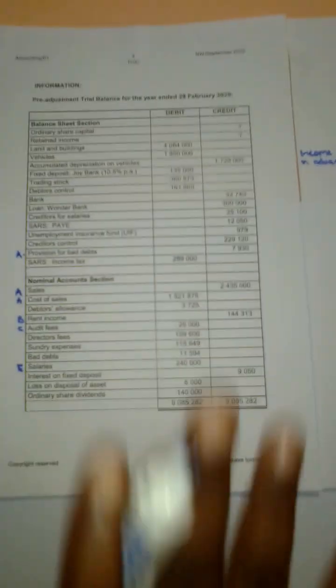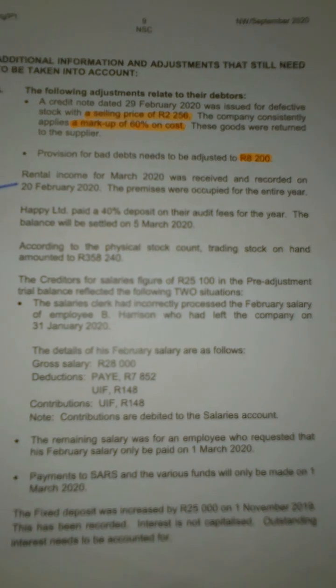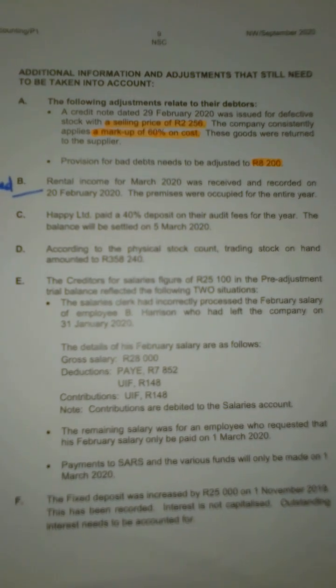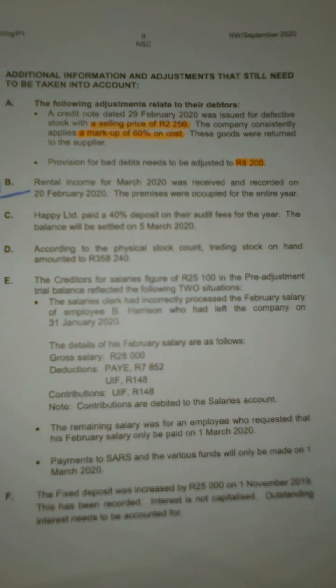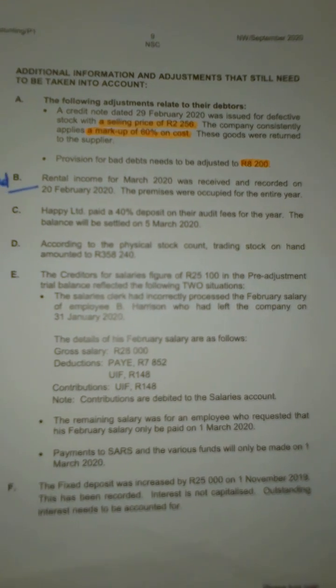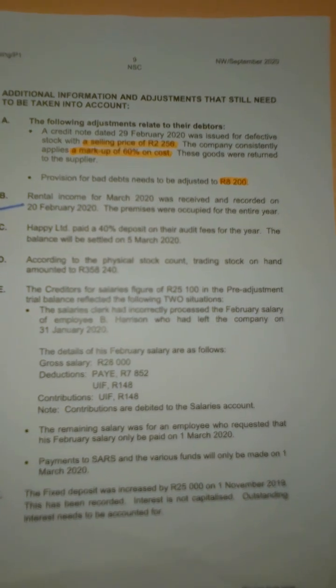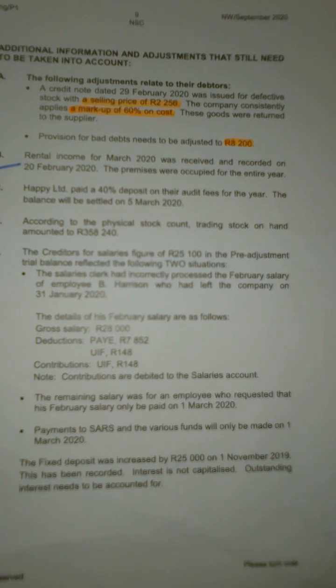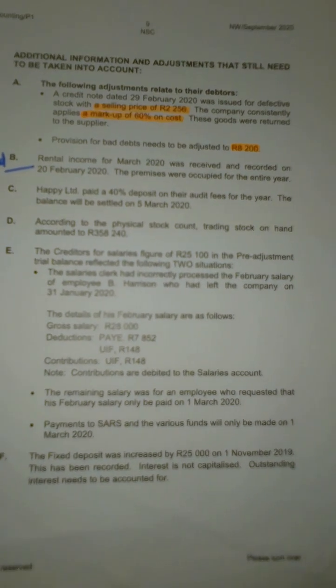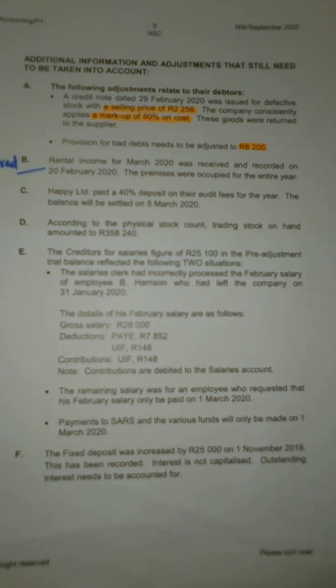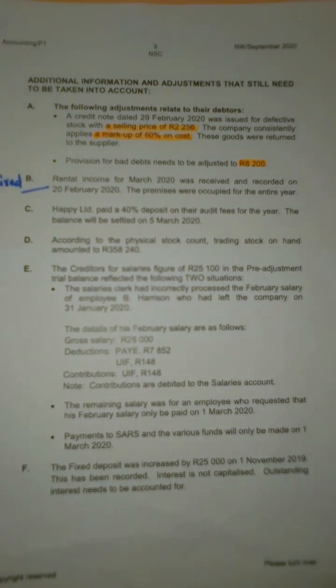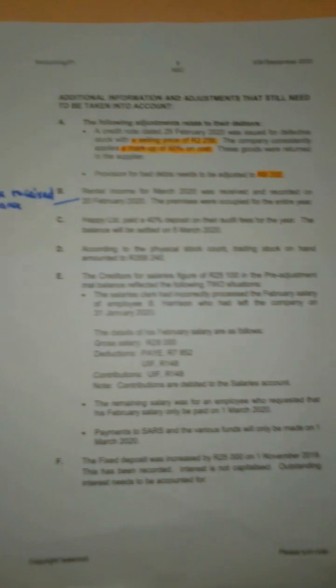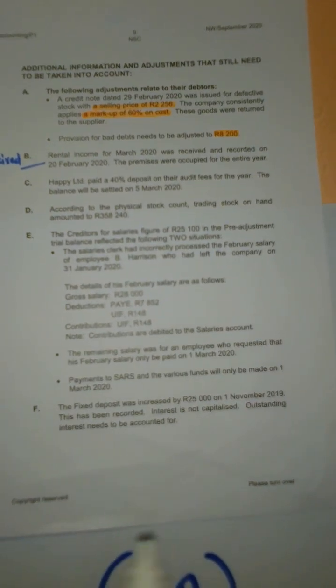So as per our question, we can look now at adjustment number A. They are saying that the following adjustments relate to their debtors. A credit note dated 29 February 2020 was issued for defective stock with a selling price of 2,256. With a selling price, automatically, because they are already talking about sales, that stock is going to affect our sales because it is part of the stock that was actually sold initially.